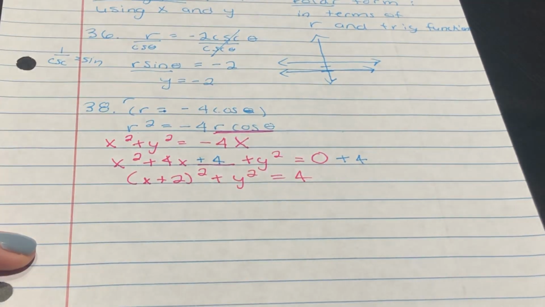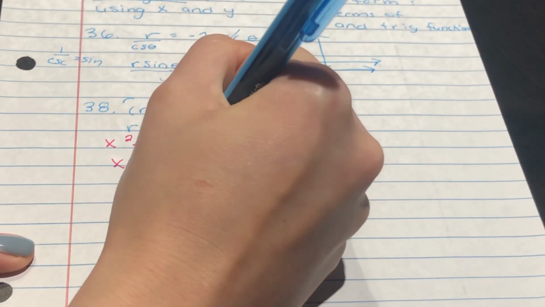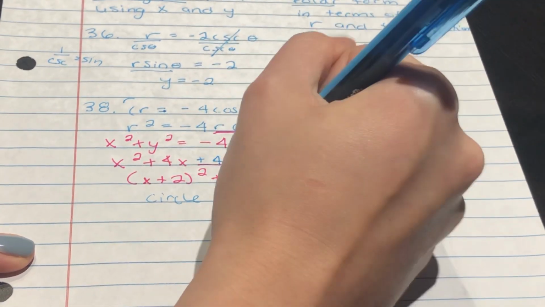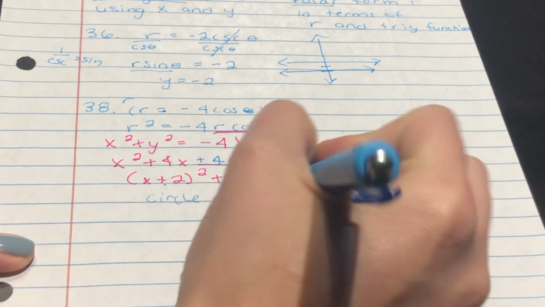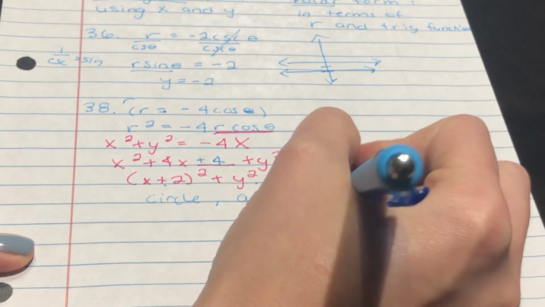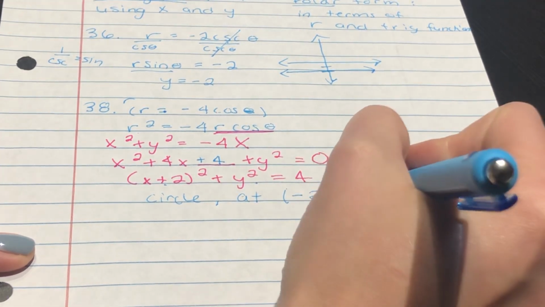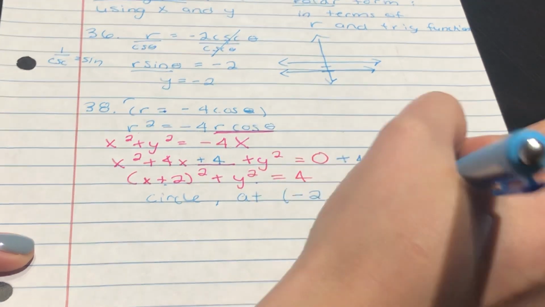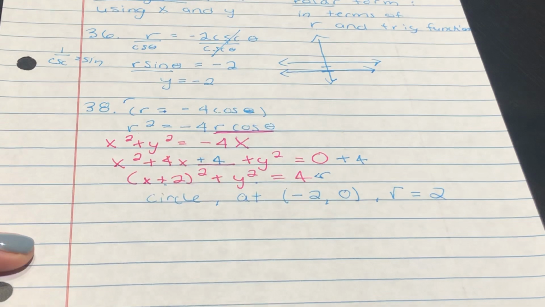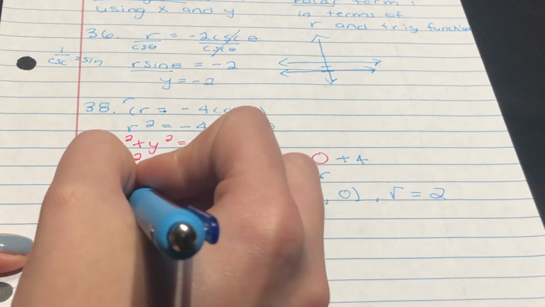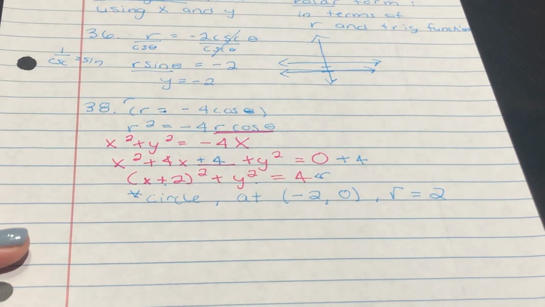So this is going to be a circle at -2, 0, right? You should know that from Algebra 2. It's going to have a radius of 2, because we know that's the radius squared, so the radius is 2. So this is the information you need.